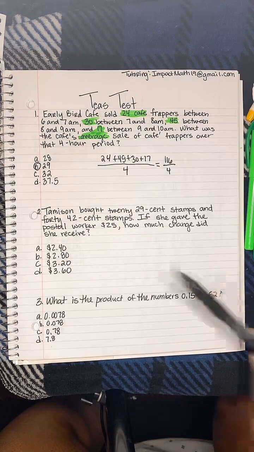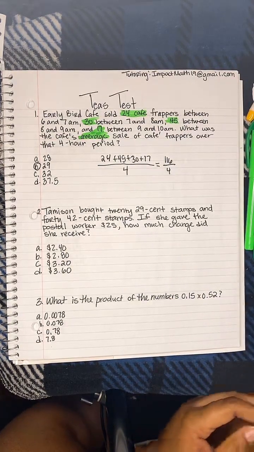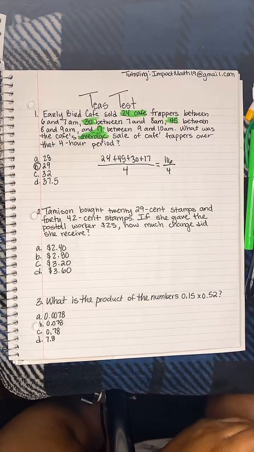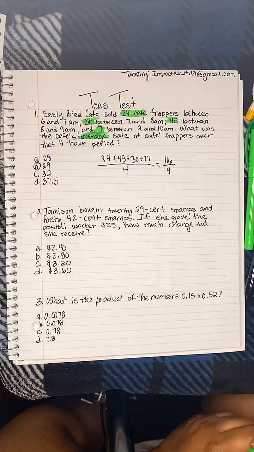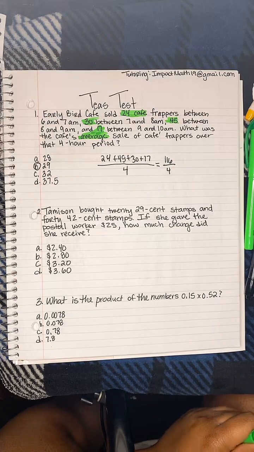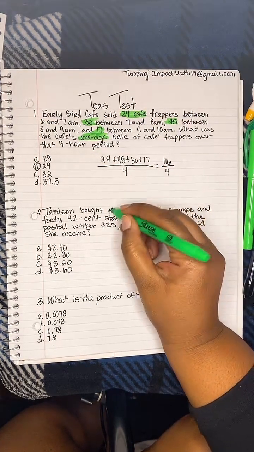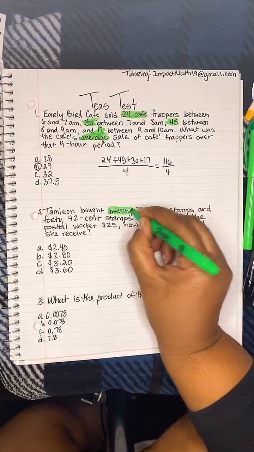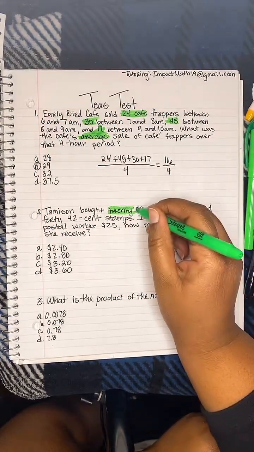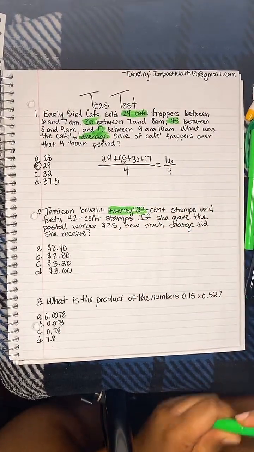So does anybody know how to set up this one? So let's break this down. Ooh, okay. Yours said 20 times 0.29. I love it. Yes, because she bought 20 stamps at 29 cents.